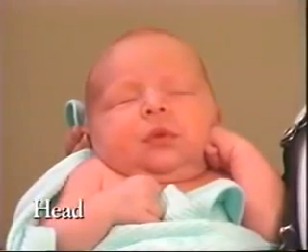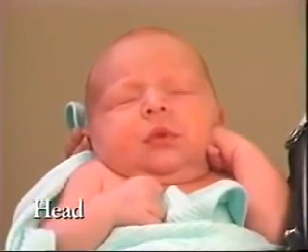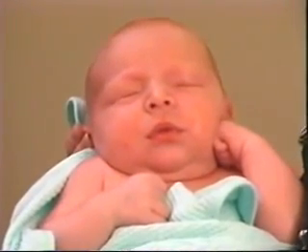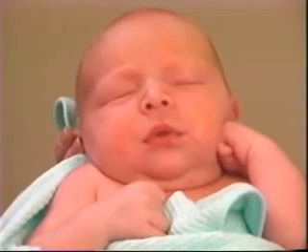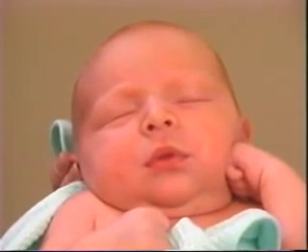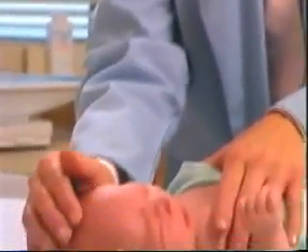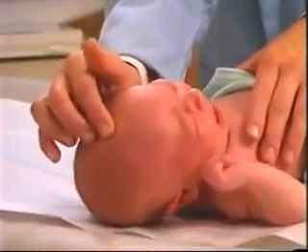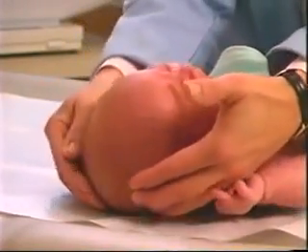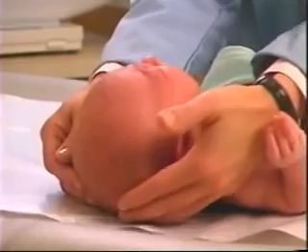Next, assess the shape and symmetry of the head, noting any molding or overriding of the cranial bones. Also observe for cranial swelling and fontanelle bulging. Then gently palpate the fontanelles, suture lines, and cranial bones. The fontanelles should be flat, and the suture lines should feel like ridges and be movable.